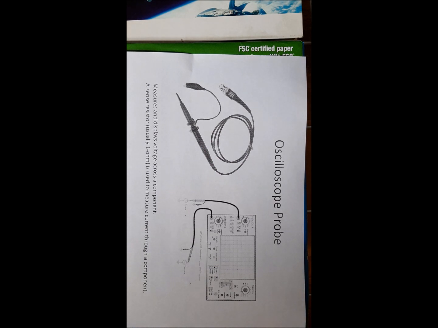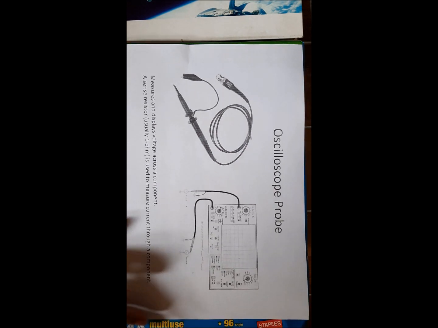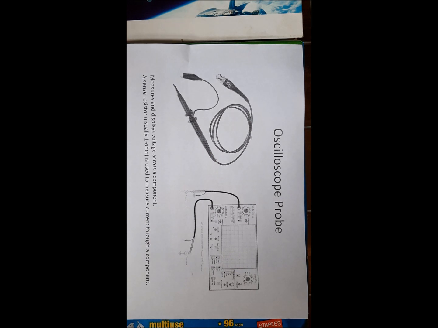So I would like to introduce you to the basic features of the oscilloscope. The oscilloscope is used to measure and display the voltage wave shapes. Oscilloscopes are used to display the time varying voltage.